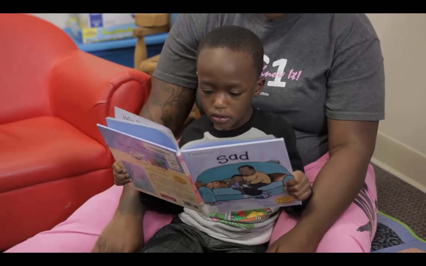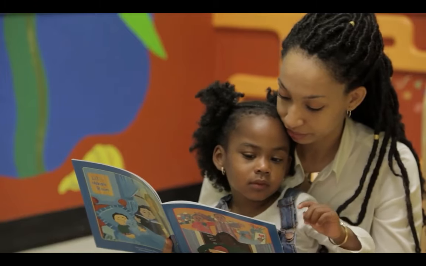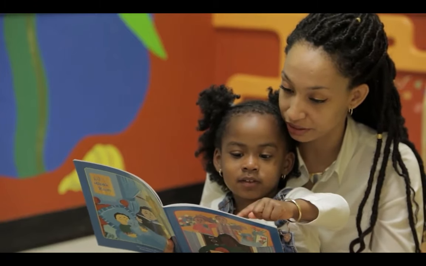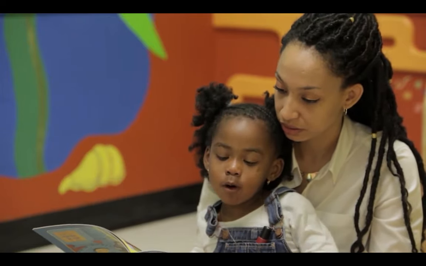Here's something you can do today. Let your child choose a book with colorful pictures. Snuggle up together. Comment, ask questions, and respond. Use CAR to get your child talking. Dialogic reading makes a difference.